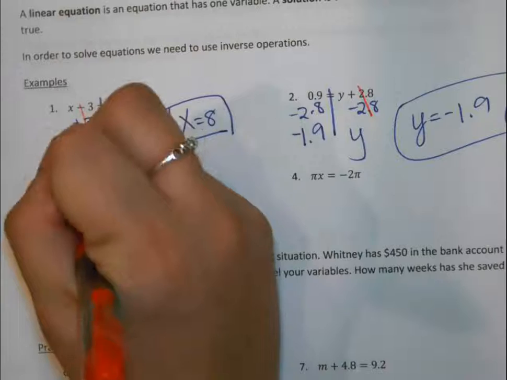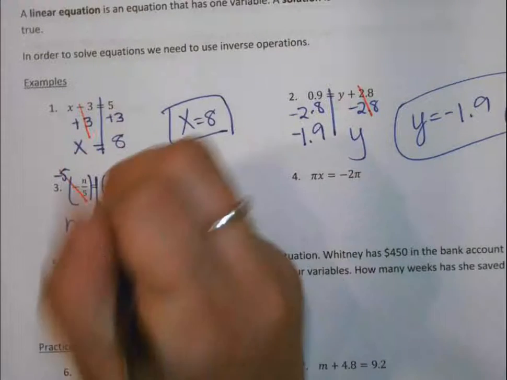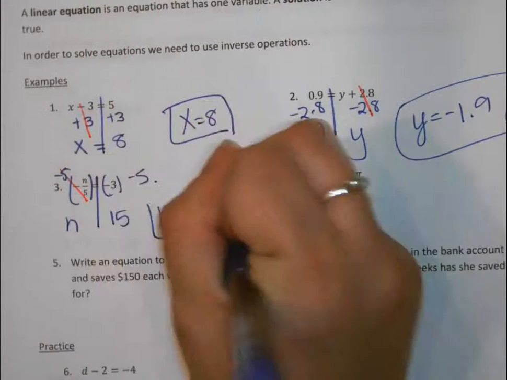On the left side, these cancel out. I'm left over with n. Negative 3 times negative 5 gives me a positive 15. So I get n equals 15 for number 3.